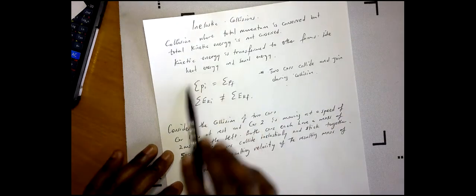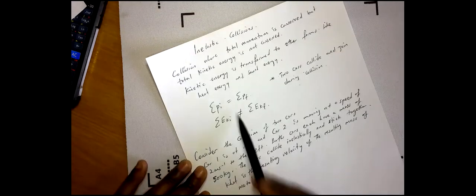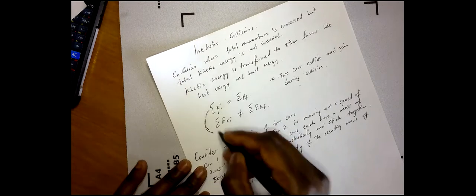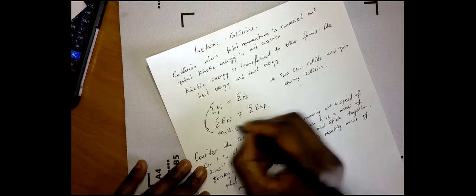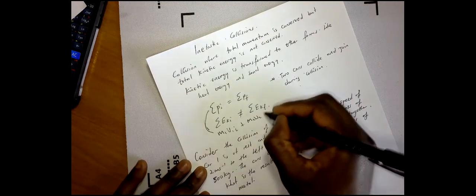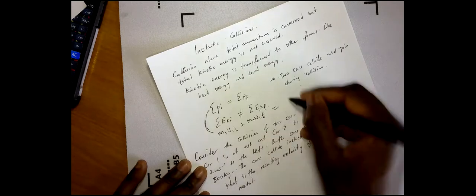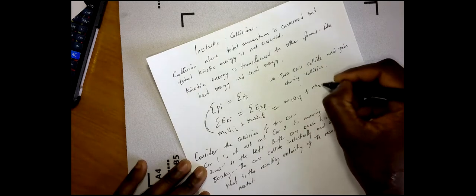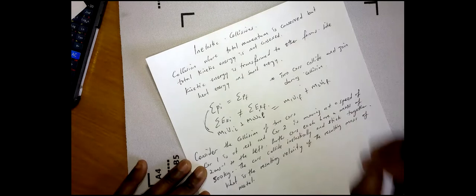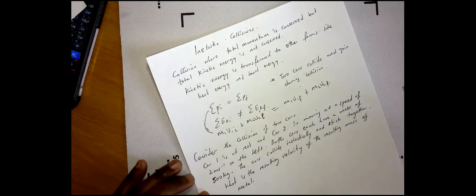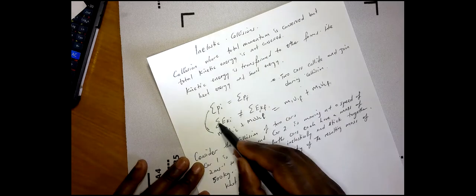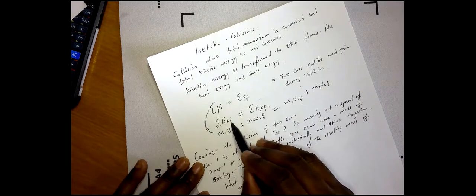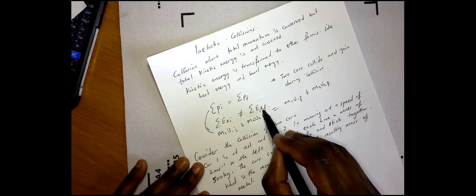So what does this mean here? It means that the initial momentum is fine. Momentum is still satisfied here: m1 v1 initial plus m2 v2 initial is equal to m1 v1 final plus m2 v2 final. There's no doubt they're equal. It's conserved, like I said. But kinetic energy is not conserved. These two are not equal. Total initial kinetic energy is not equal to total final kinetic energy.